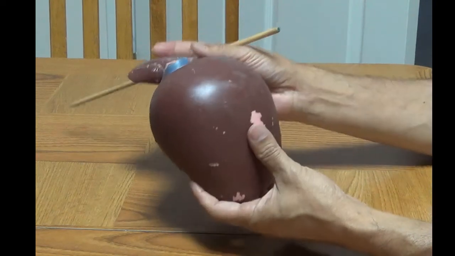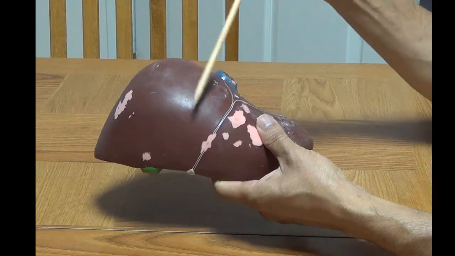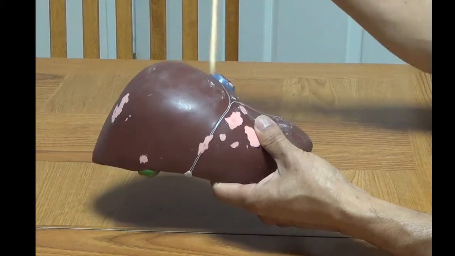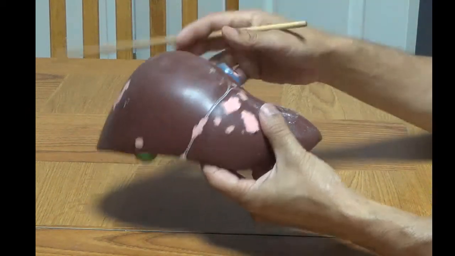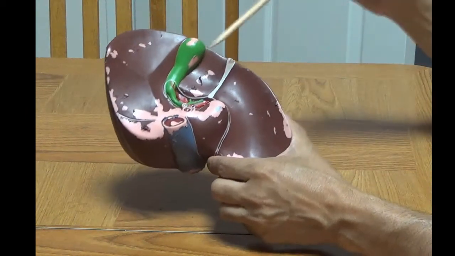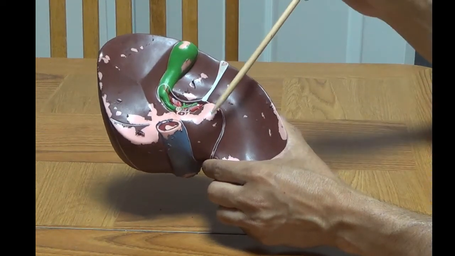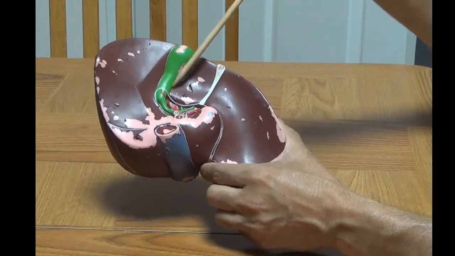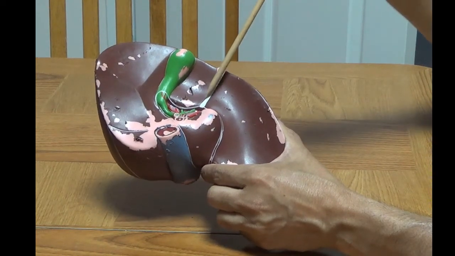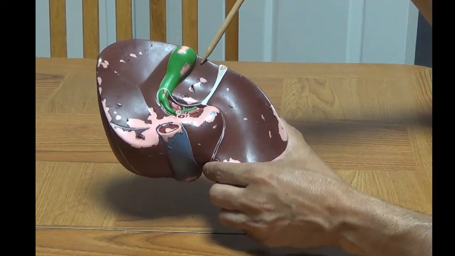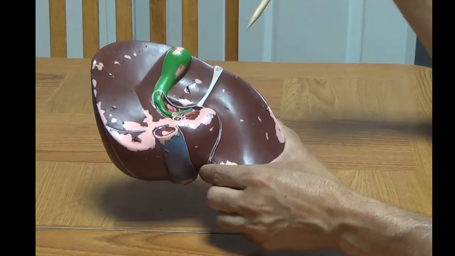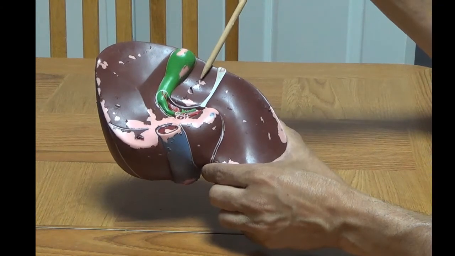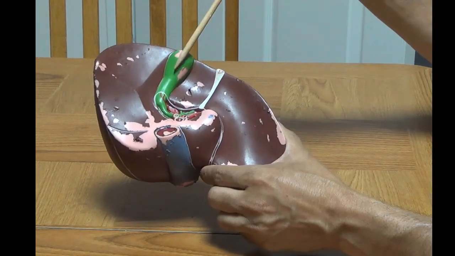Now the liver has four lobes. This is the right lobe, the largest lobe of the liver. This is the left lobe, and if you see the bottom of the liver, you can see two other lobes. This lobe is called the quadrate lobe. It is rectangular, that's why it is the quadrate lobe of the liver, which is located just beside the gallbladder.